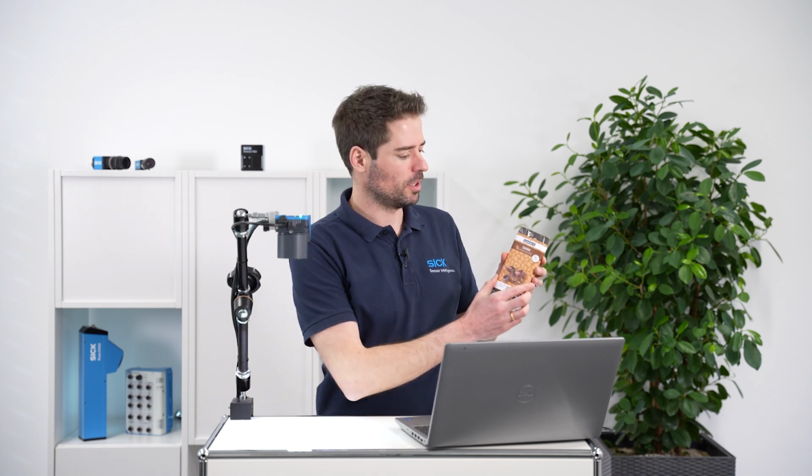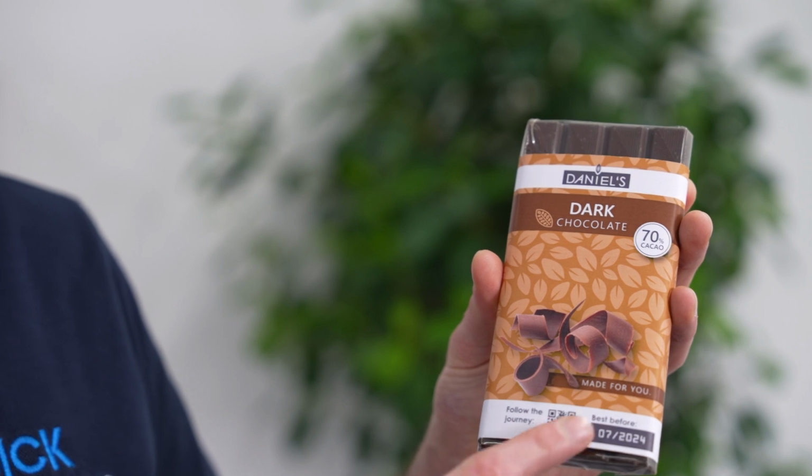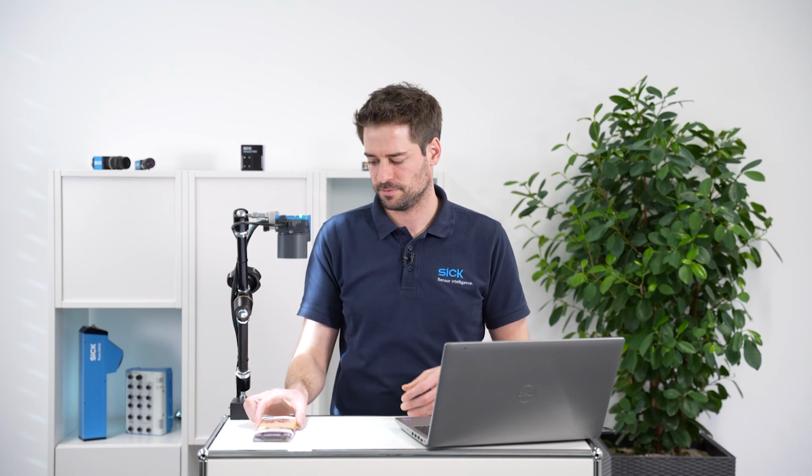For a general introduction to Signova and the Object Locator tool, I recommend to watch the Discover Signova in a few minutes product tour video. Now let's inspect some parts. As always, I use the chocolate bar, but this time inspect the presence of the chocolate bar within the wrapper and that the best before date is printed.